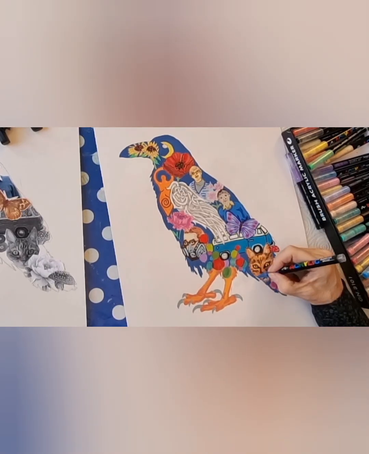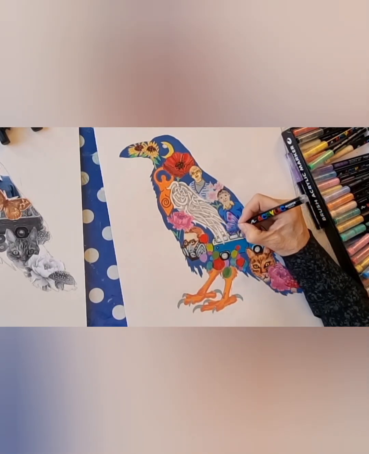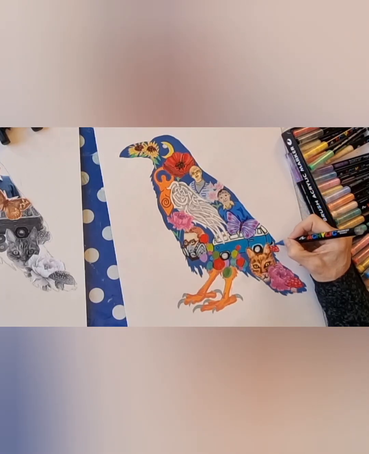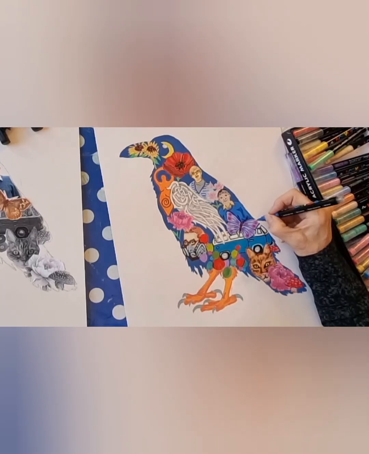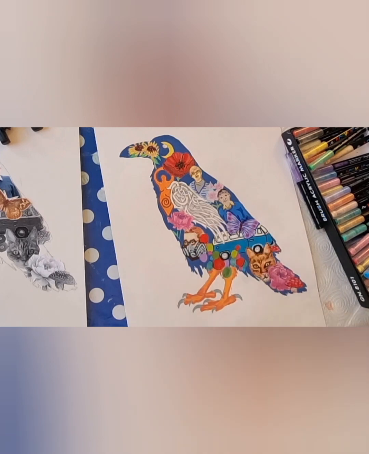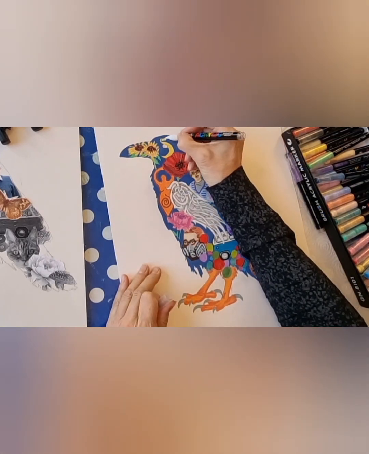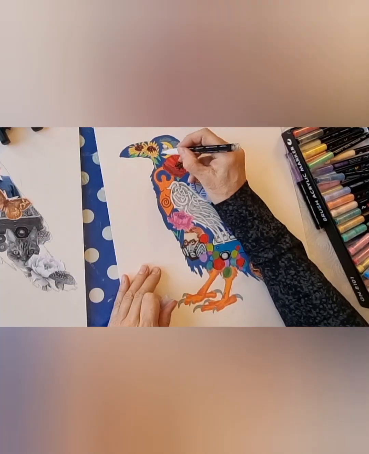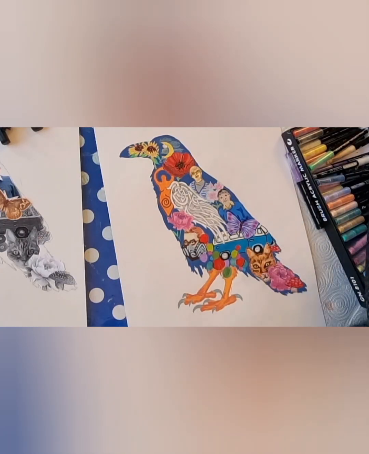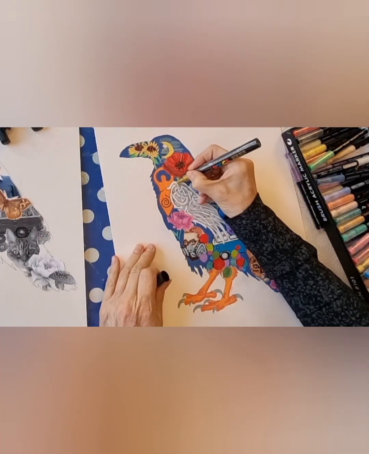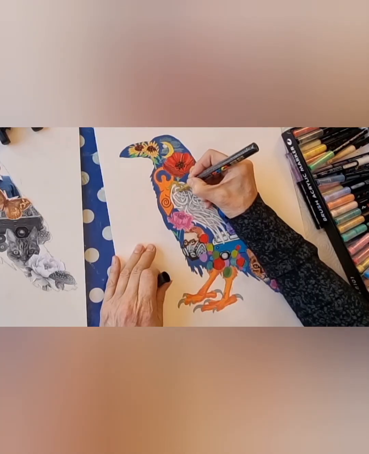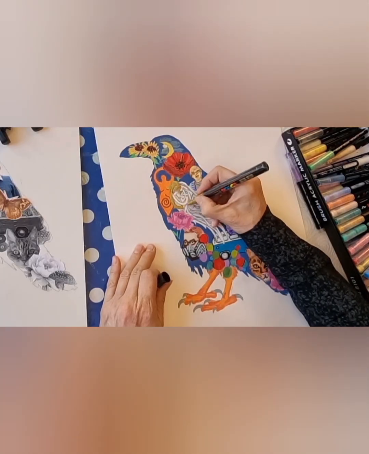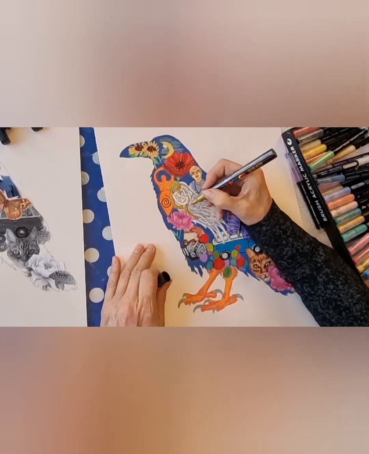I left the wing till the end because it's so complex. I filled in some of the dark areas to try and show myself where to put the darks and lights and the crossover pieces. I was regretting putting a few clouds in over the moon round the eye, and then I need a black eye. So this is a gold Posca pen, trying to make it stand out.